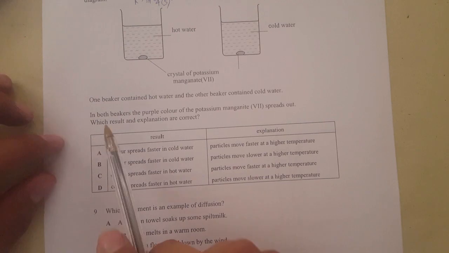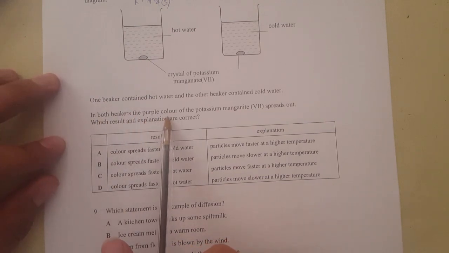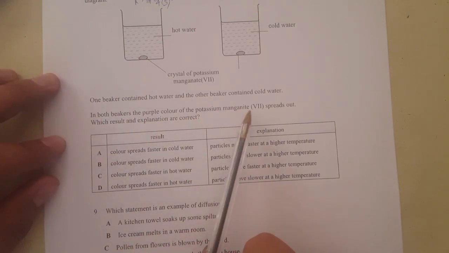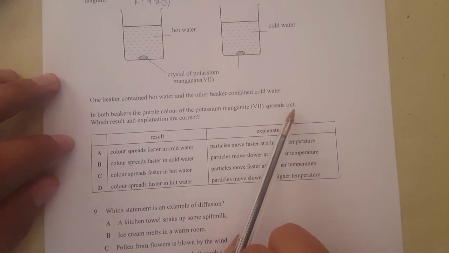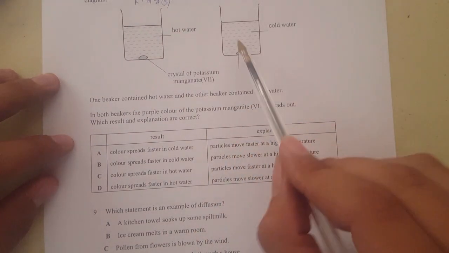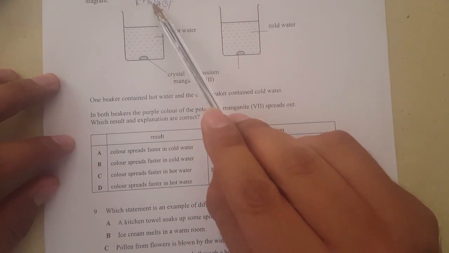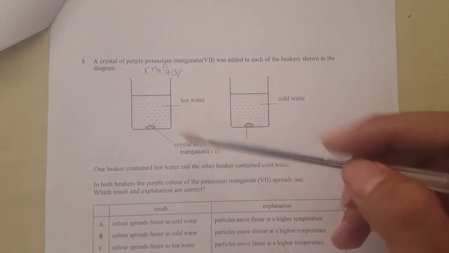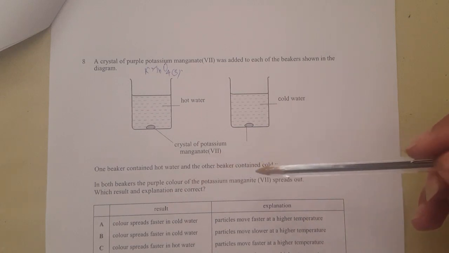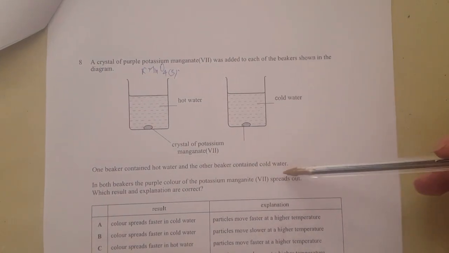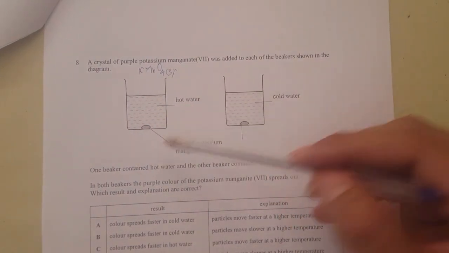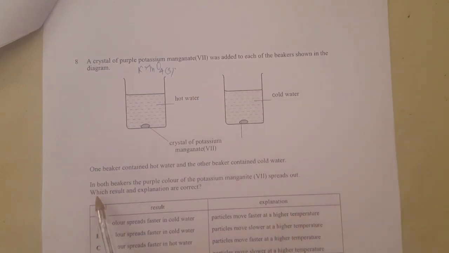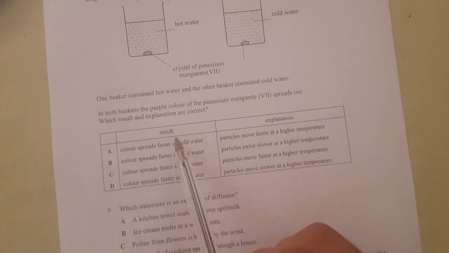The question: in both beakers, the purple color of potassium manganate(VII) spreads out. Okay, this color of the purple solid will what? It will spread out in both beakers. So the question here is, which result and explanation are correct? So let's see the results.